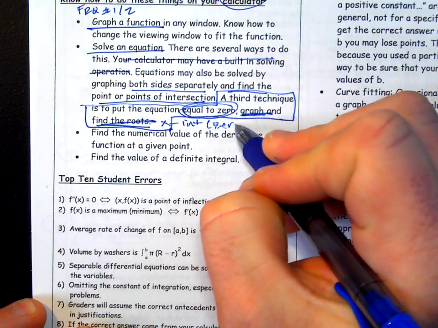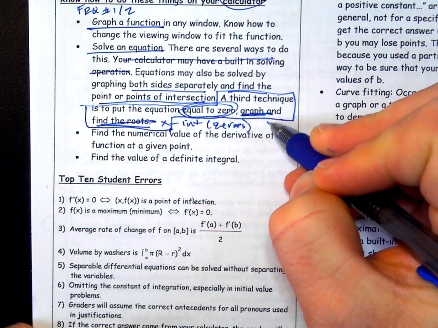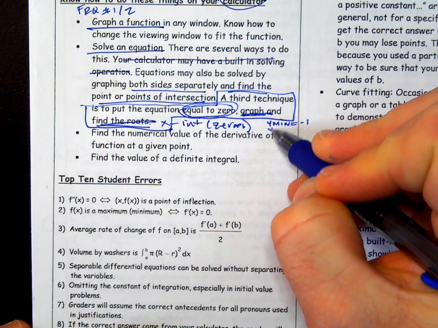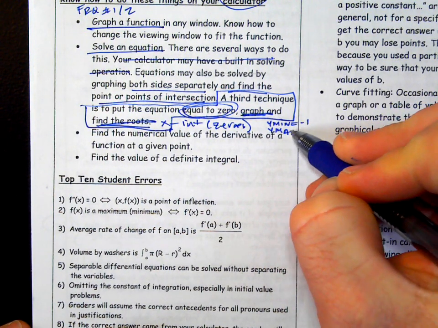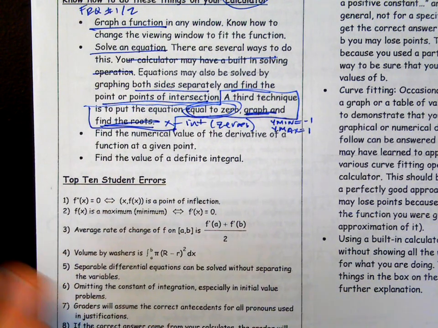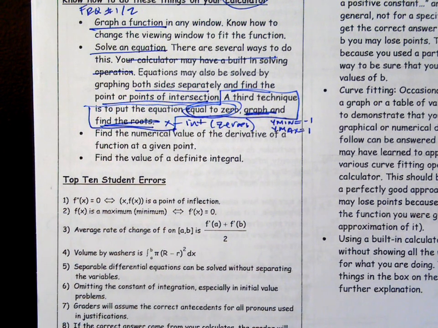When I do that, I set y min to -1 and y max to +1 because I don't want to see the whole graph. I just want to see the x-intercepts. You still need to set the window. Set the x values to the range of where you expect to get solutions, because you can get solutions outside of where you're supposed to be given answers, and if you graph those and see them, you might accidentally put them as answers.